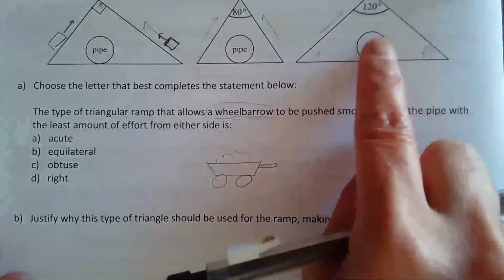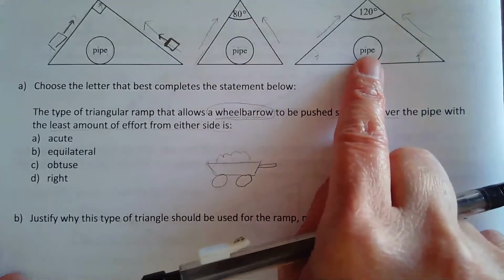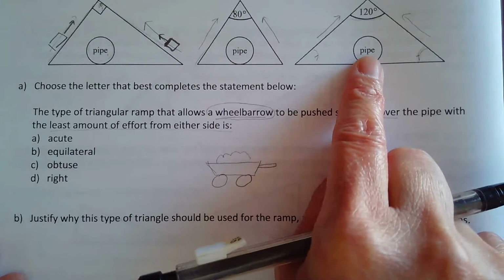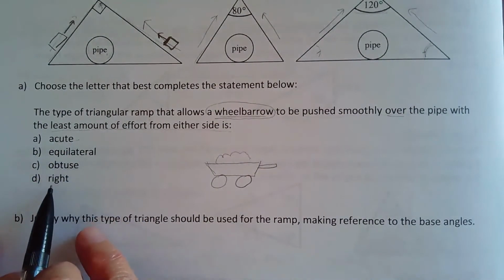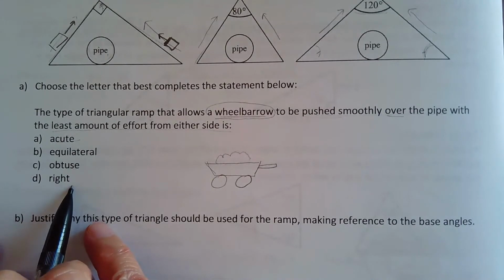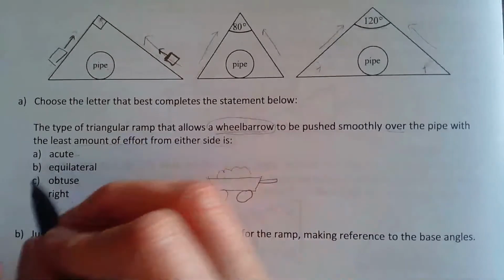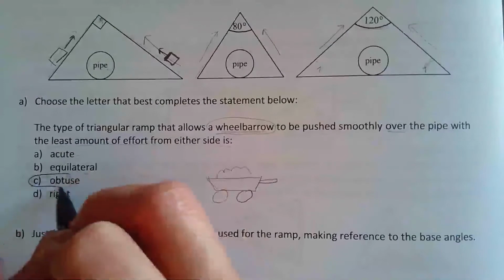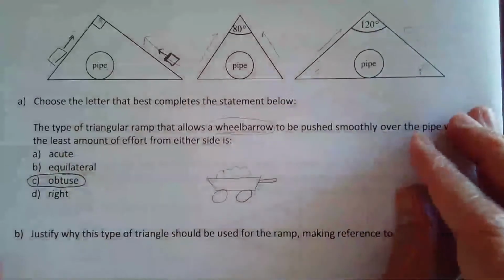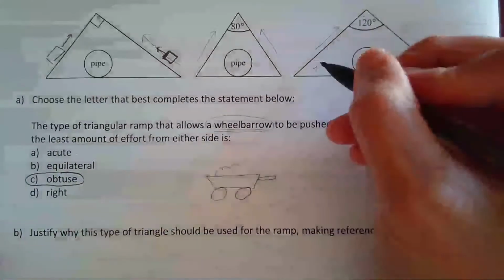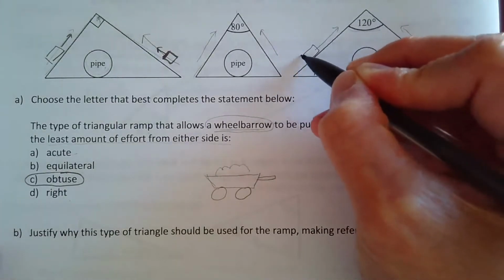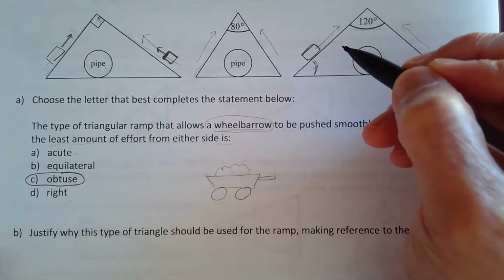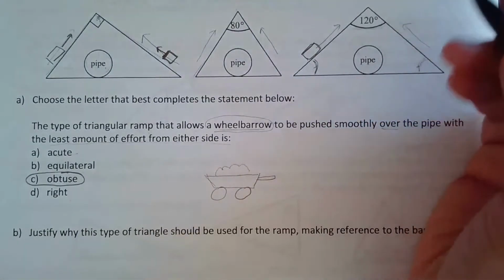So that's going to give me the obtuse angle, because the smaller the angle, it's like a smaller mountain to climb.